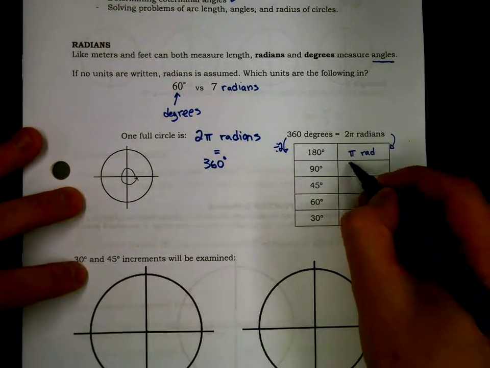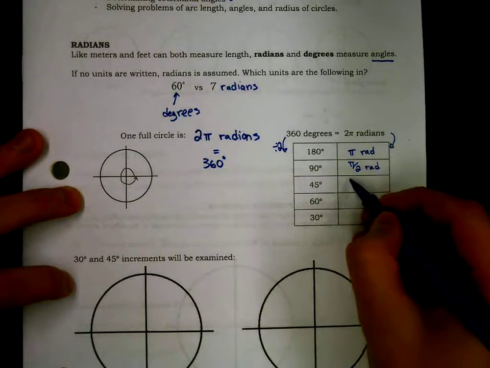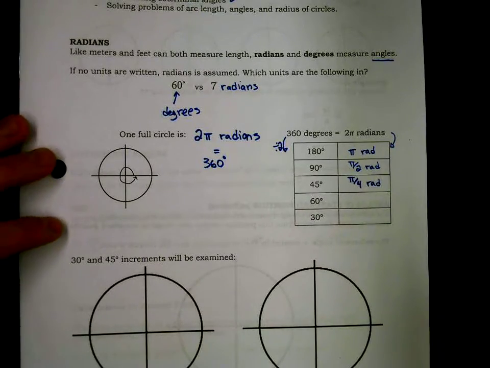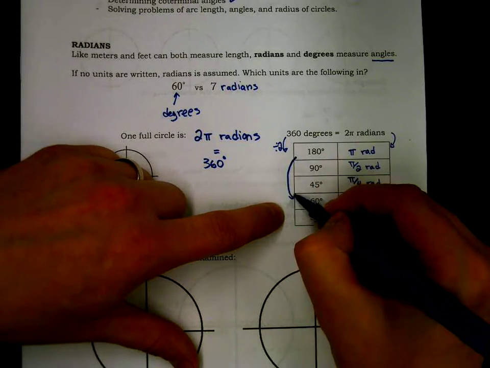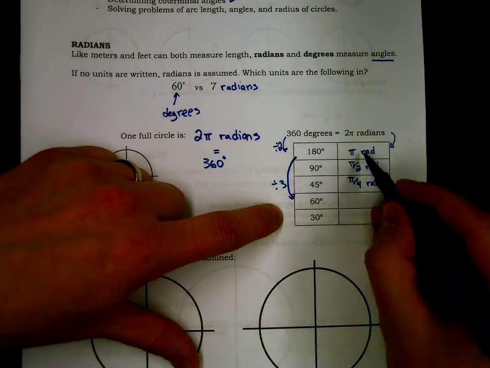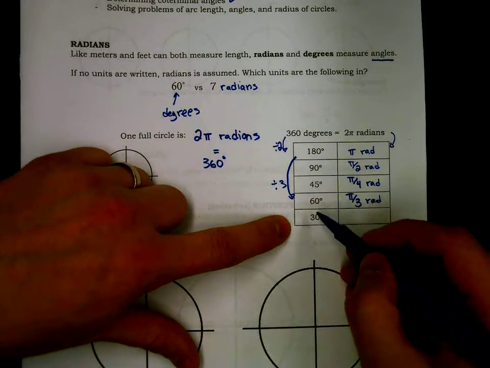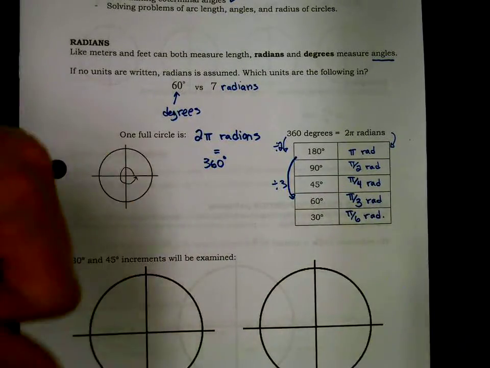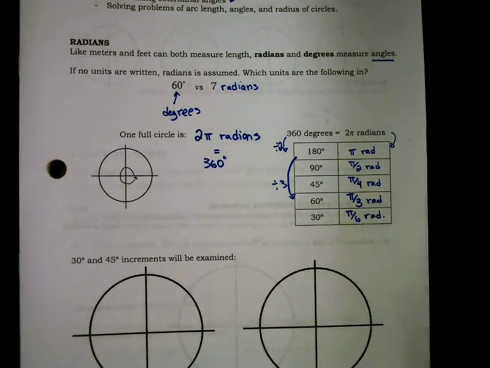90 is pi divided by 2 radians. Keep dividing in half. 45 is pi over 4 radians, and you're going to actually have these all memorized. Trust me, you will. Now to get from 60, you could take your 180 and divide by 3. So take your pi and divide by 3. So pi over 3 is the same as 60. And we'll take that one and divide it by 2, and pi over 6 is your radians for 30 degrees. Now, these are all very, very important ones: 30, 60, 45, 90, 180, 360, all ones that you'll actually come across.